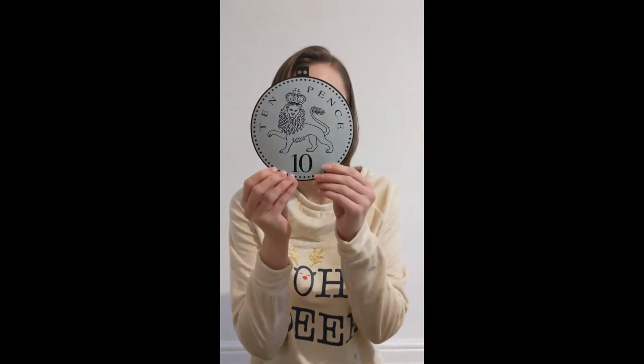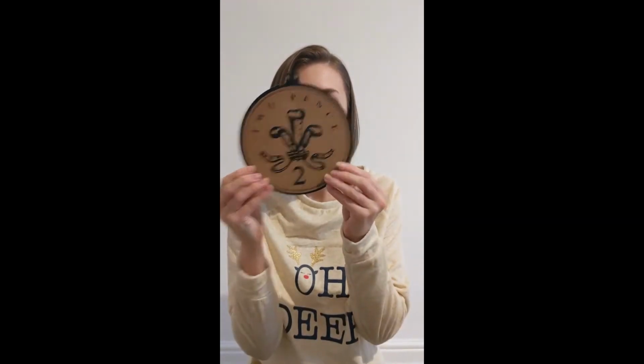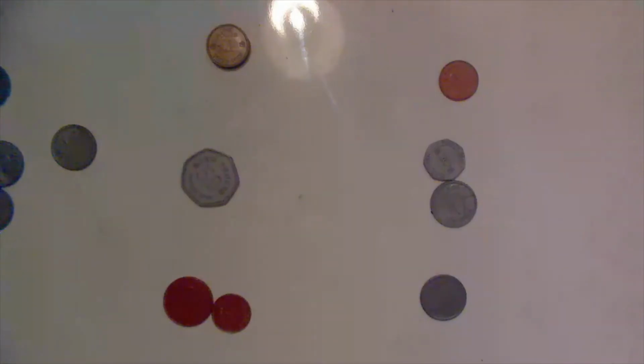On to silver coins now. 50p. 20p. Well done, we're getting quicker. 10p. And the smallest silver coin, 5p. 2p. And the 1p is so tiny that I seem to have lost it. Let's see what we're learning about today.